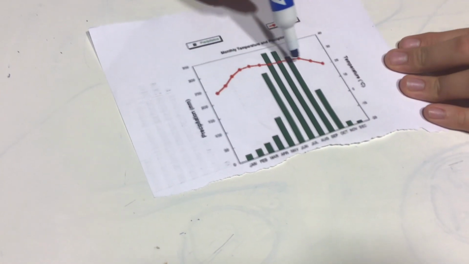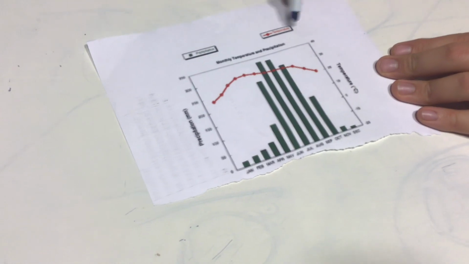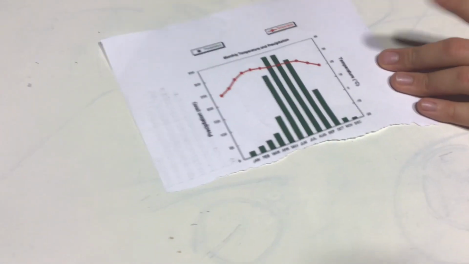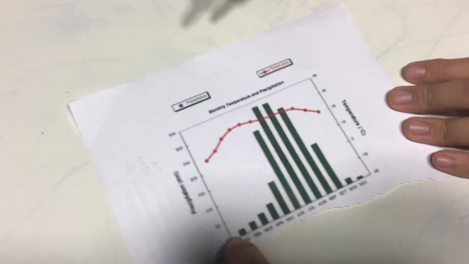So these green bars, they represent the precipitation over the months. And then the red line graph, it represents the temperature over the entire year. Okay, and which side is designed to represent these? This side is temperature, and this side is precipitation.